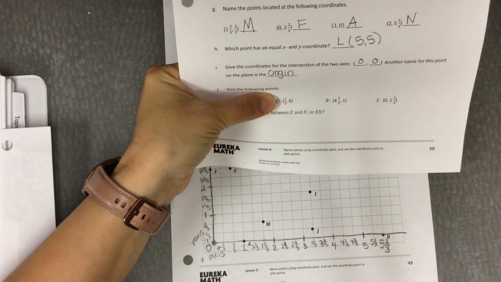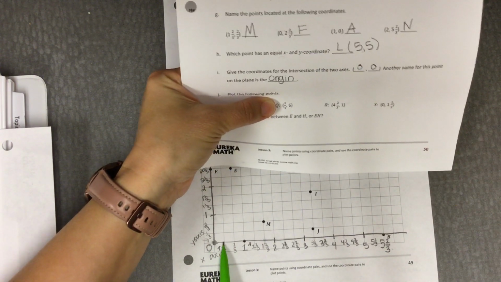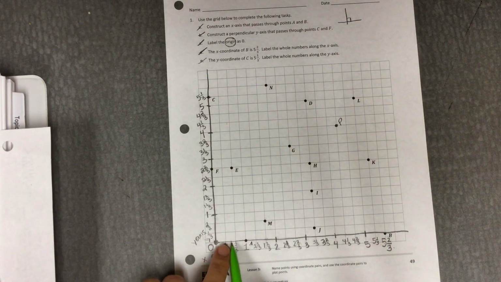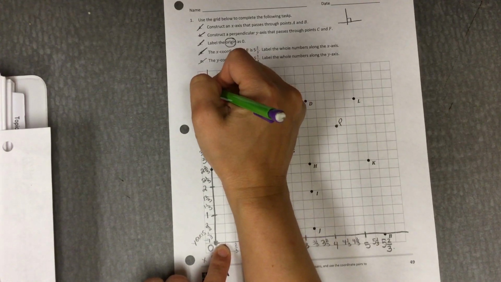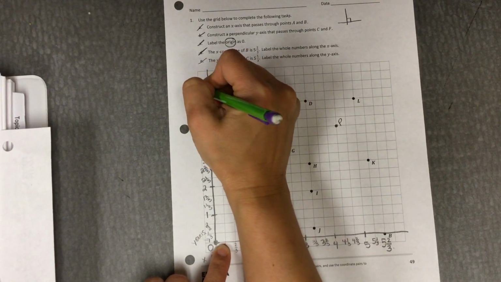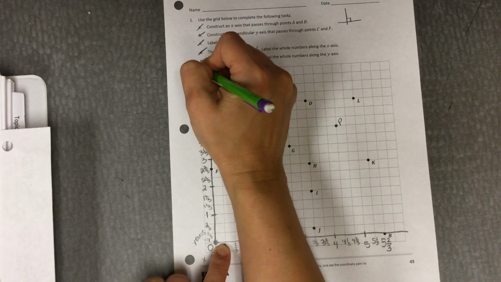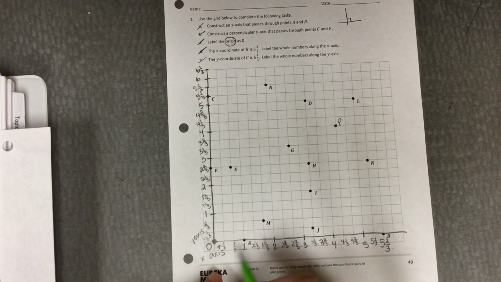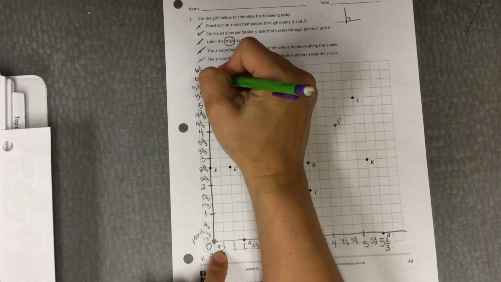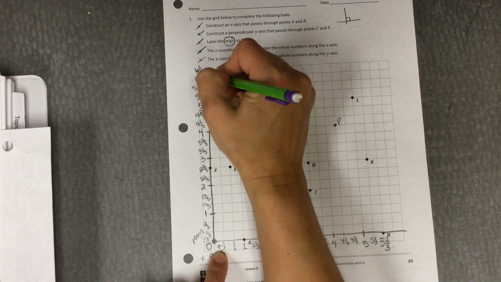The next one, it wants me to label this Q, and I'm going to go 1/3, so I'm going to run 1/3, and it wants me to jump up to 6. I'm going to have to finish that up. So I went 1/3, and I jumped all the way up to 6, and I need to label that as Q.